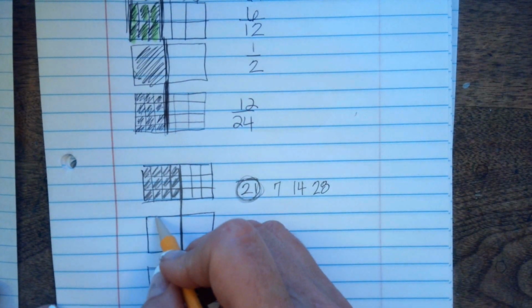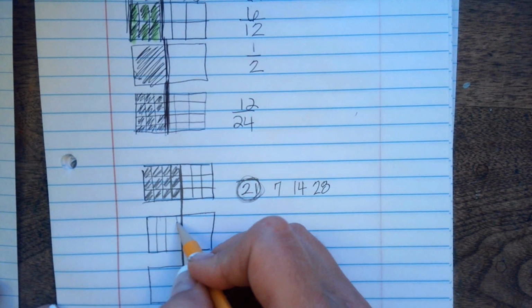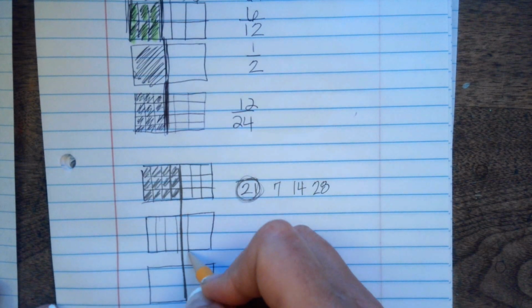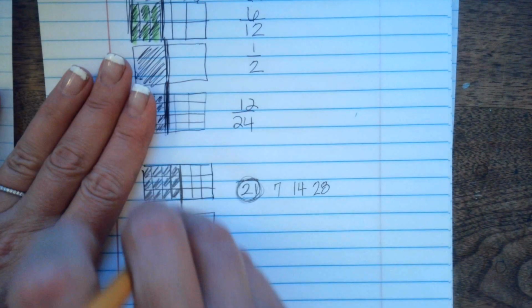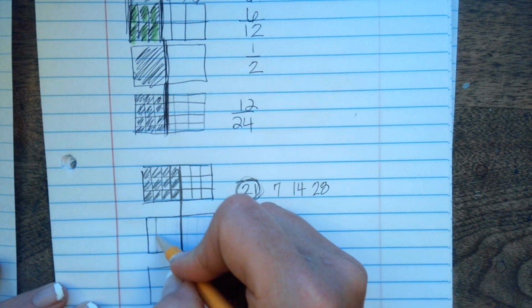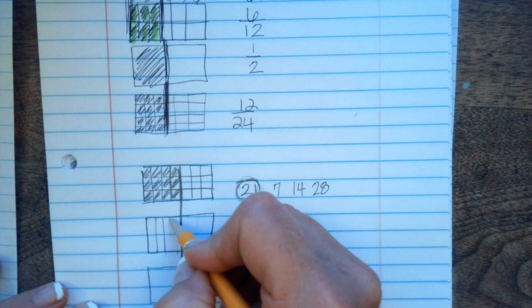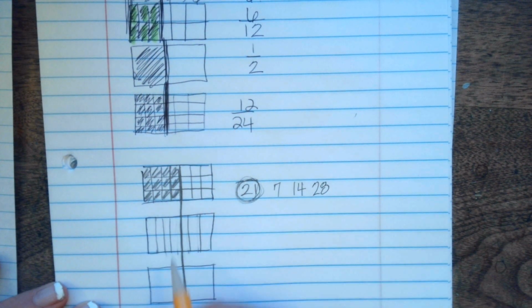So if you did 7, it would be 1, 2, 3, 4, 5, 6. 1, 2, 3. It's hard because we're not like computers. 1, 2, 3, 4, 5, 6, 7.